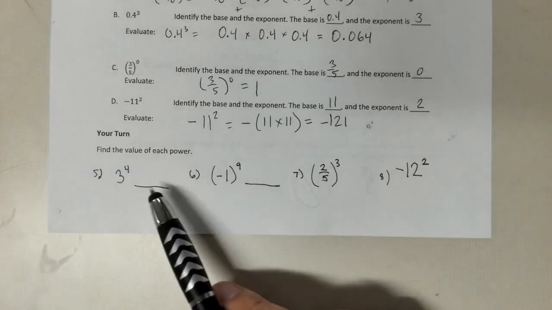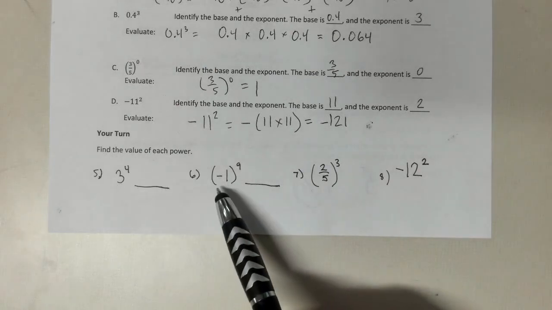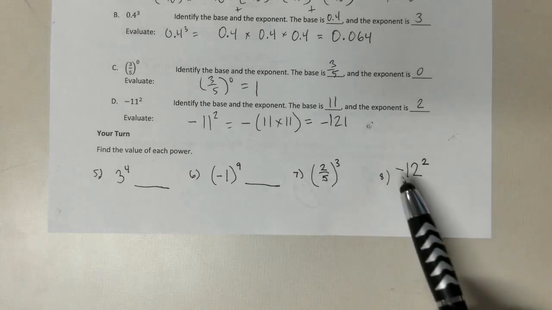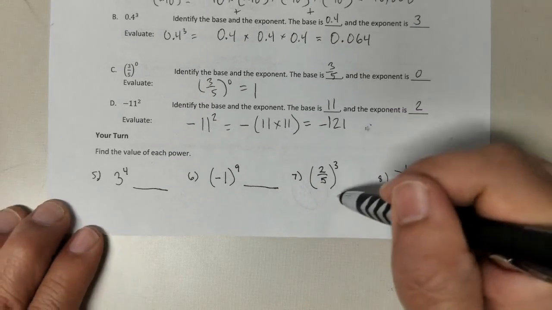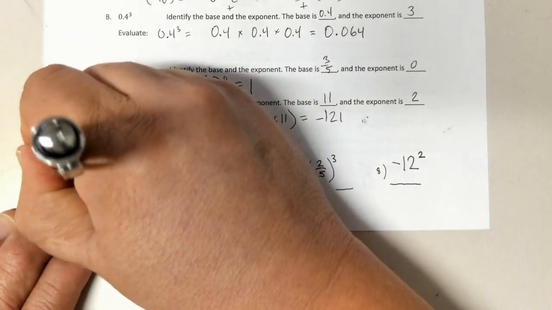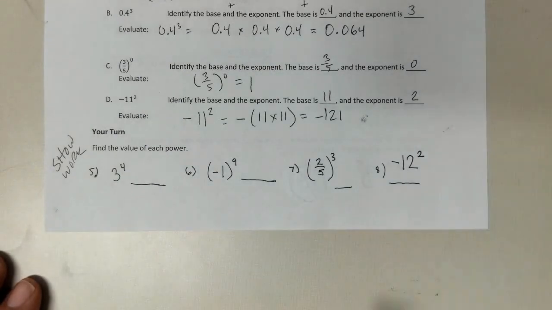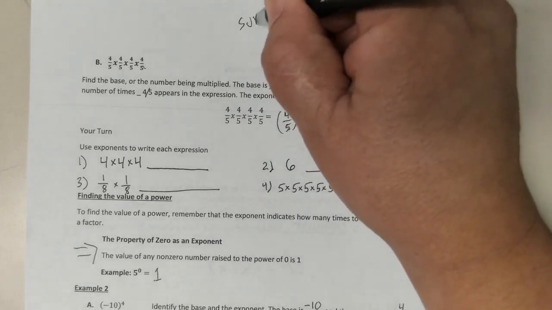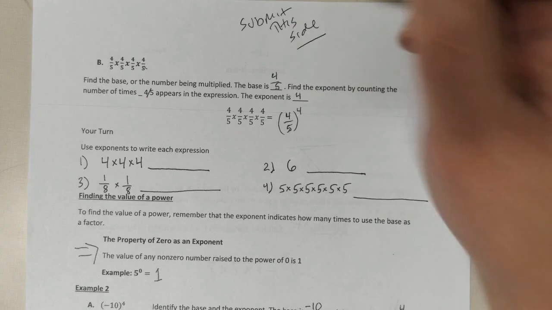So your turn, I want you to find the value of each power. 3 raised to the 4th, negative 1 raised to the 9th, 2/5 raised to the 3rd, or cubed, and negative 12 squared. Make sure you show your work. Show your work down here on the bottom or on the side, and you will be submitting this back page. So this whole page you will be submitting in Schoology. So you want to submit this side.